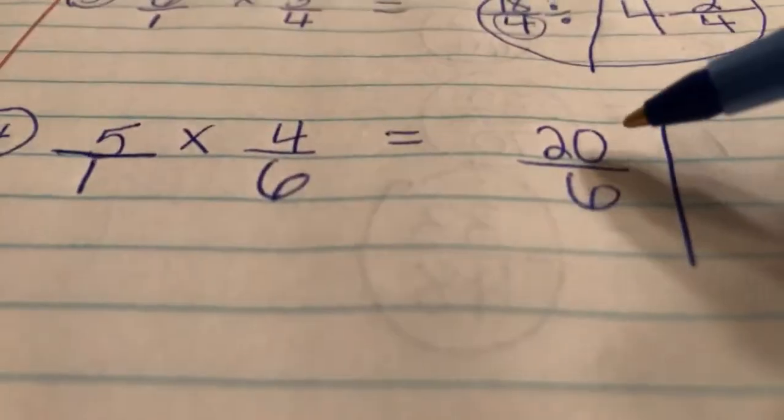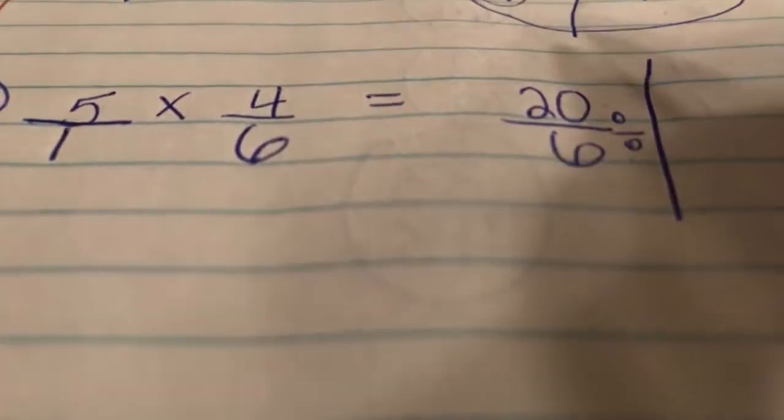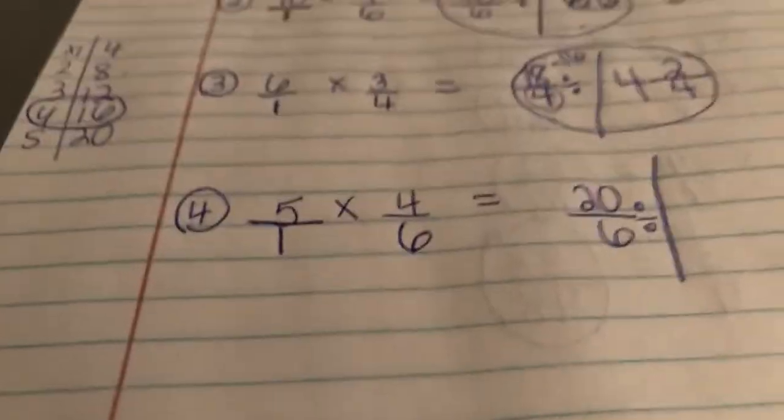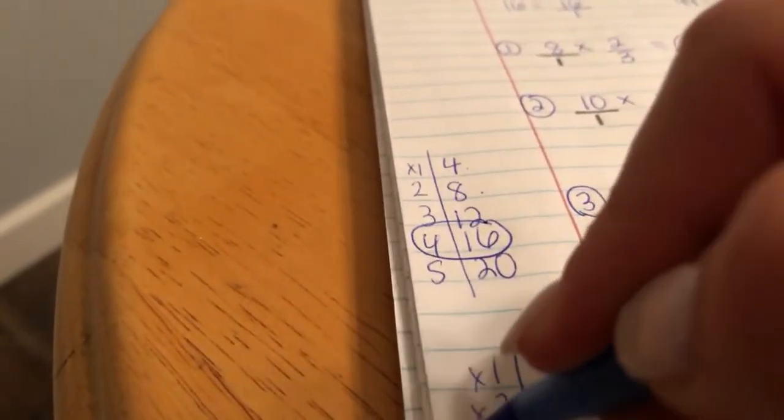We read fractions from top to bottom. 20 divided by 6. If you don't know how many times 6 can go into 20, start making a list. Make a T-chart. 6 times 1 is 6. 6 times 2 is 12.